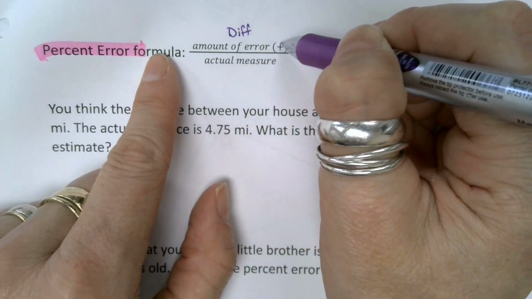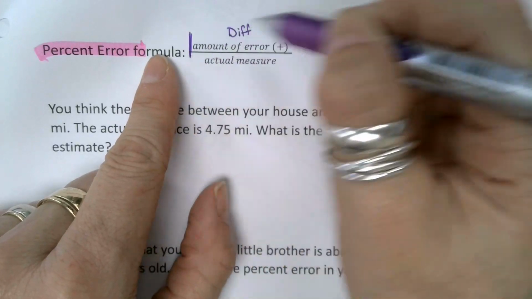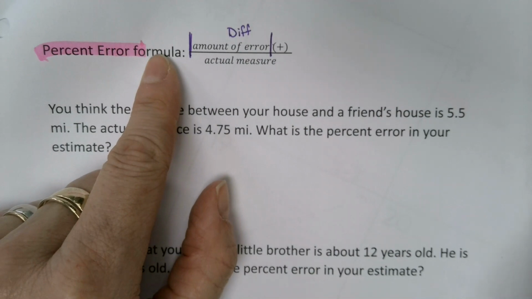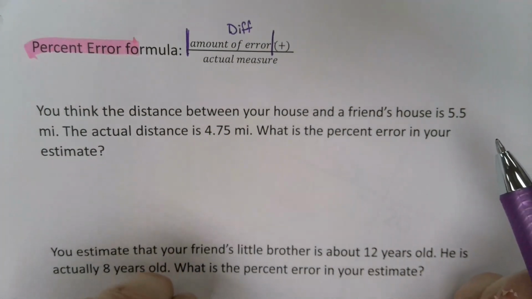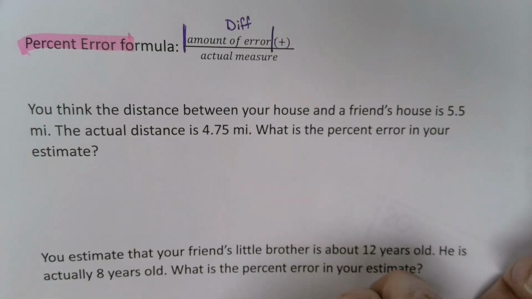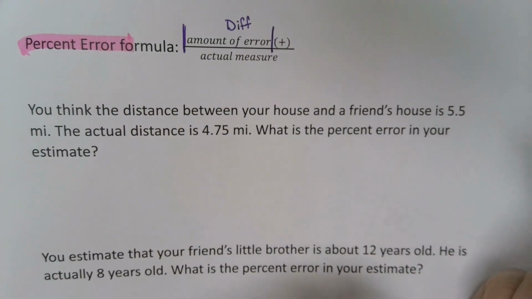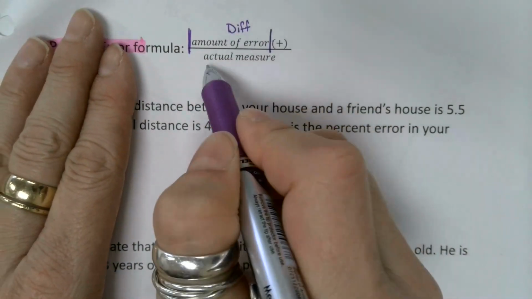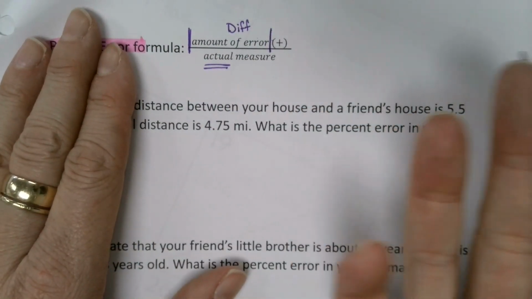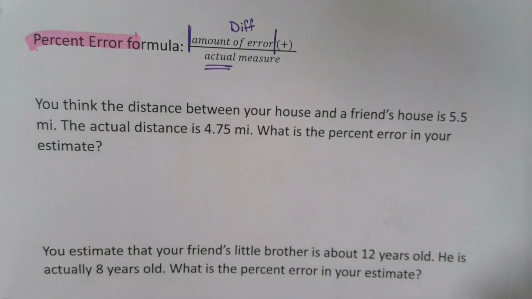So you can either keep it positive or you can put some absolute value symbols there. So you're going to find the difference between whatever measurement is actual minus whatever measurement is estimated, or guessed. You'll find that difference and you always put it over the actual. This time it won't be over the original, it's the actual number.